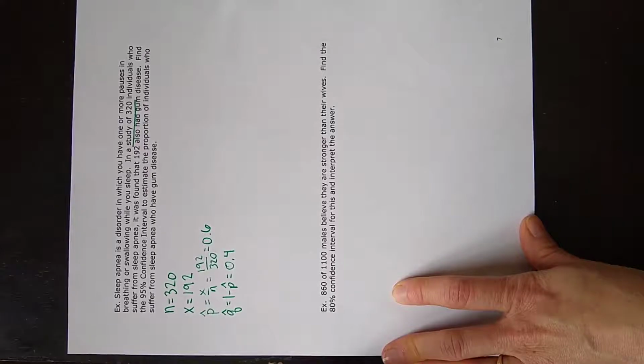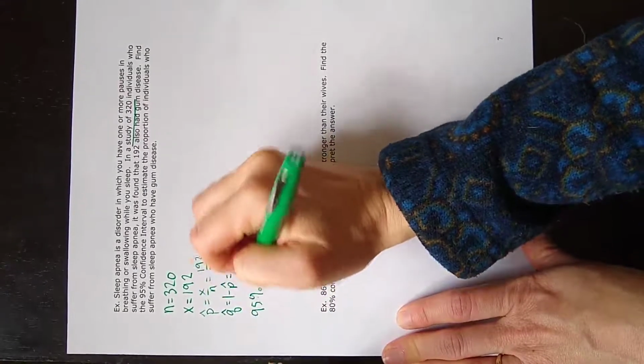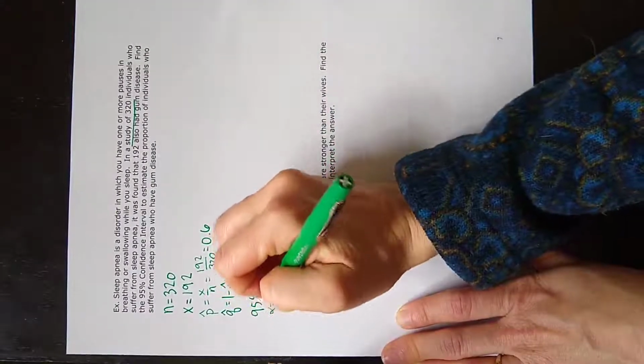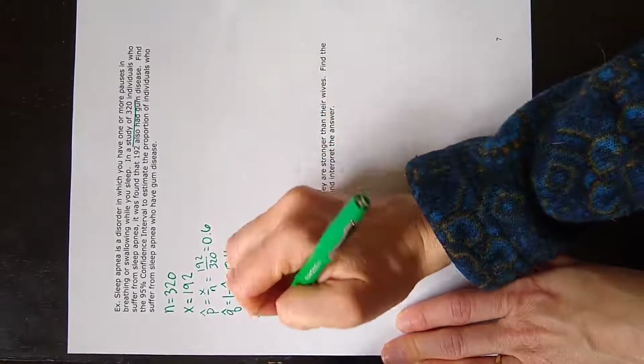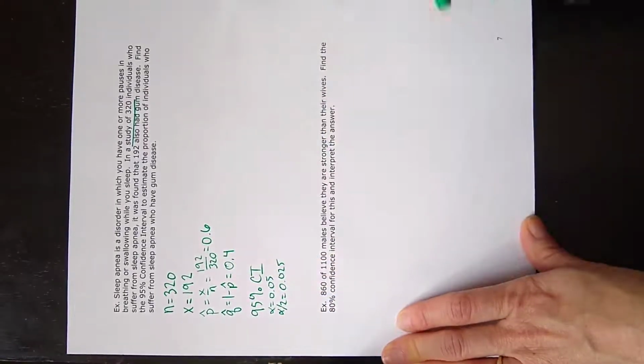Those are all related. Then we have the idea that it's a 95% confidence interval. From that, you can tell alpha is 0.05. So alpha over 2 is 0.025.